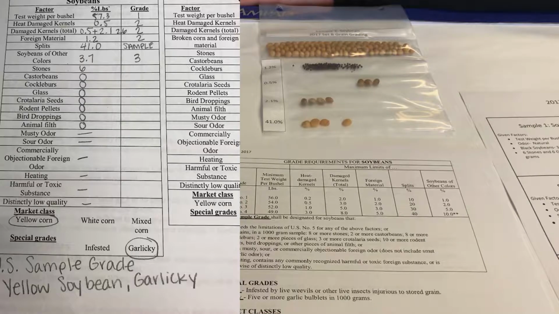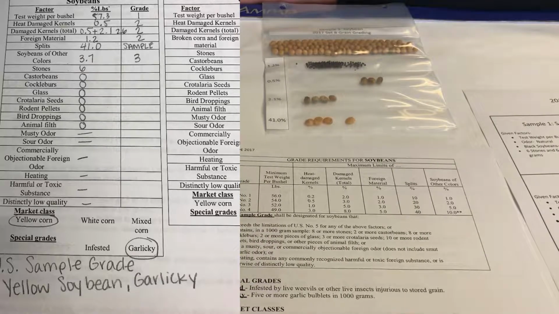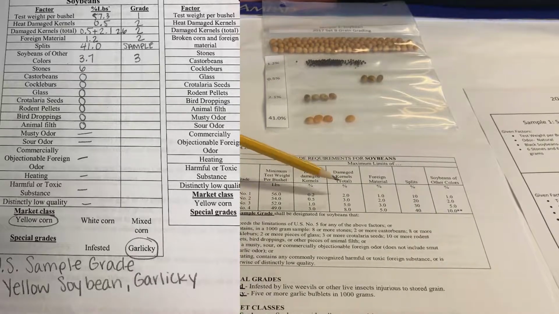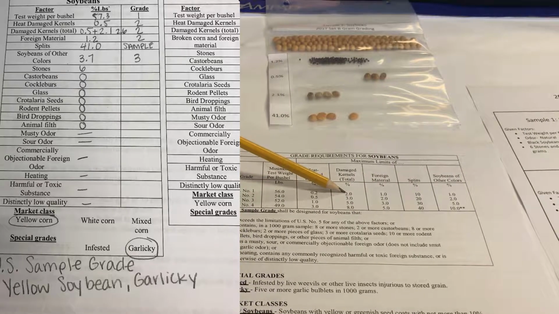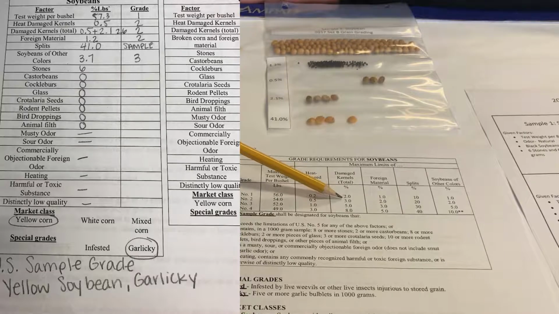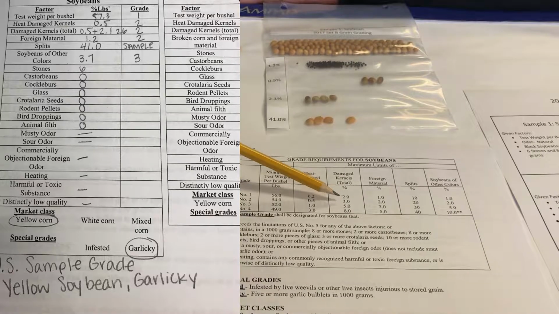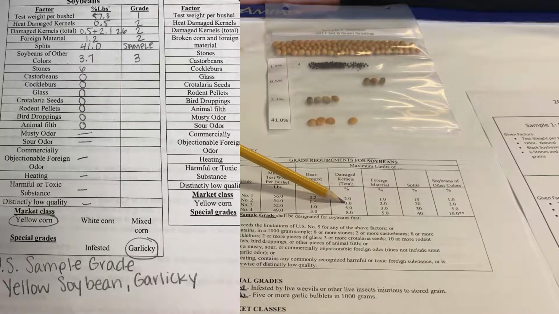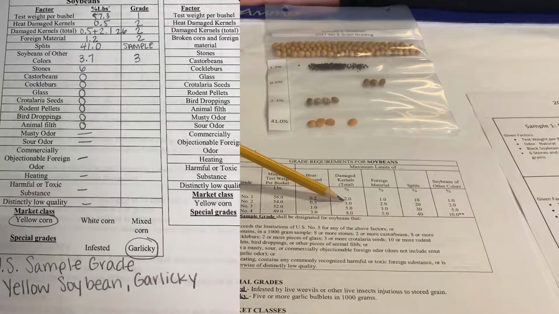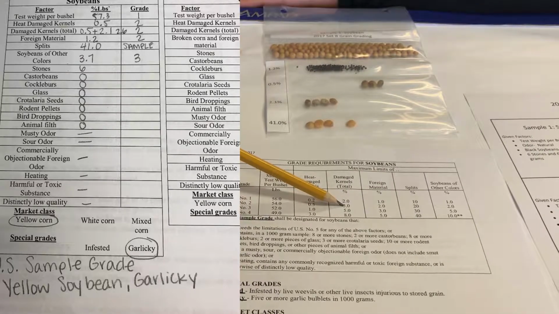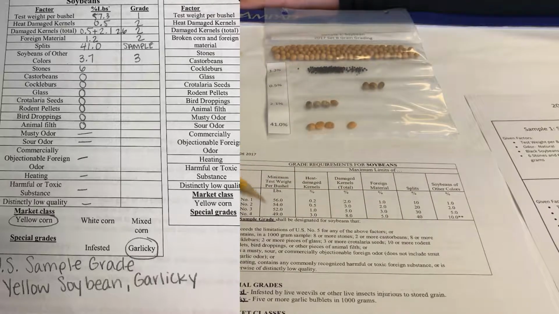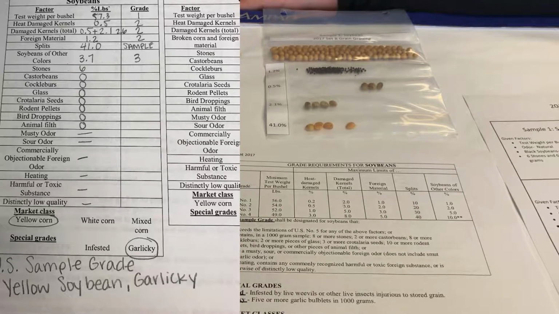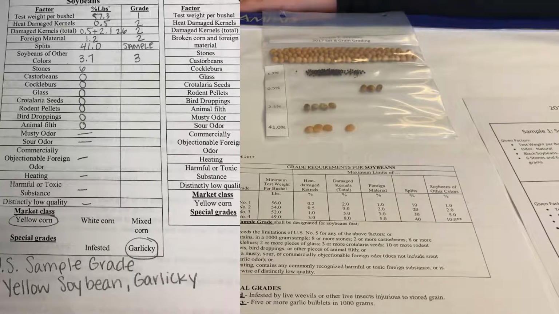Our damage kernels total added up to 2.6%. So as we're looking here, we do not meet the minimum requirements for a US number 1, so we'd have to drop down. We are over 2%, so we drop down to 3%. So even though we're between these two, we always go with the lower grade if you're over the top one. So we're at a US number 2 for our damage kernels total. So you'll write a 2 under the grade of damage kernels.